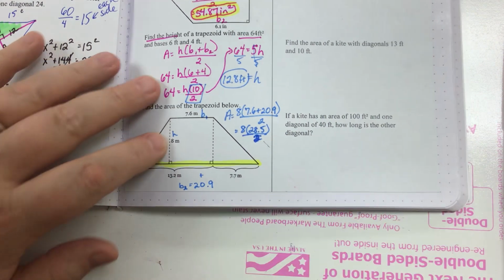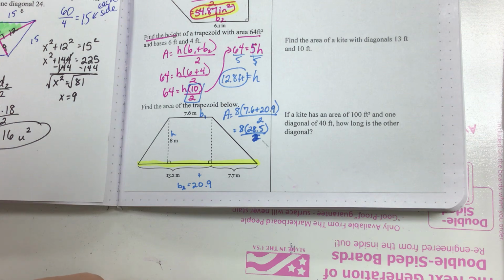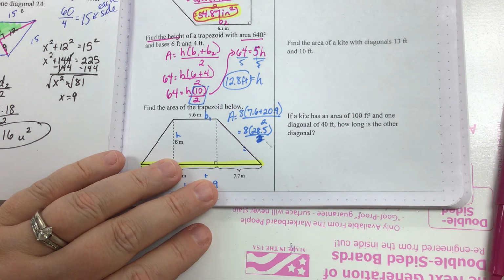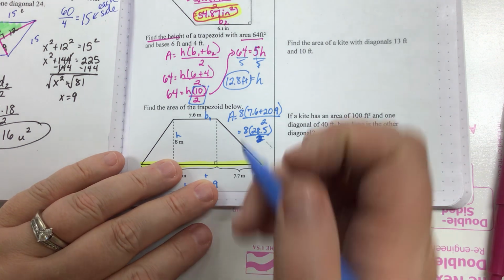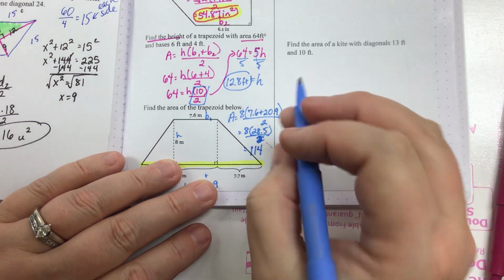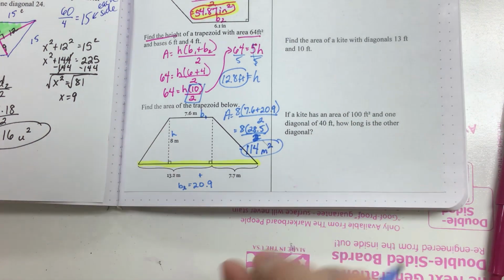And I'm going to divide that by 2, not by 5. I accidentally wrote that down wrong. Okay, so again, working this out, we're going to take 8 times 28.5, and we're going to divide that by 2. So my final answer for the area of this trapezoid is 114 square meters.